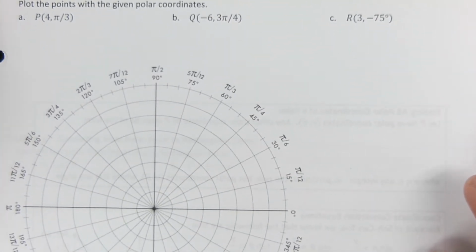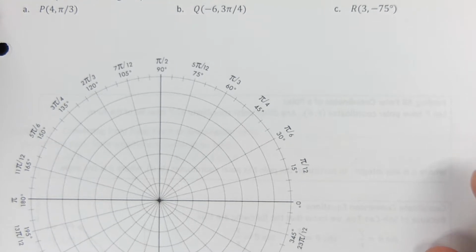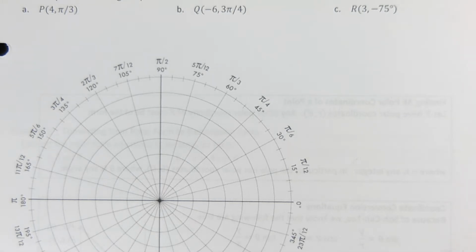Polar coordinate system, like I said, is made up of circles, not rectangles. When I graph polar coordinates, I always pay attention to the angle first. I decide where I want to draw my ray, and then I ask, is that a positive radius or a negative radius? If it's a positive radius, I draw the ray. If it's a negative radius, I draw a dotted ray and go exactly 180 degrees the other direction.